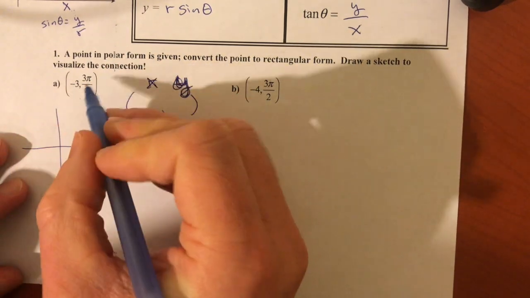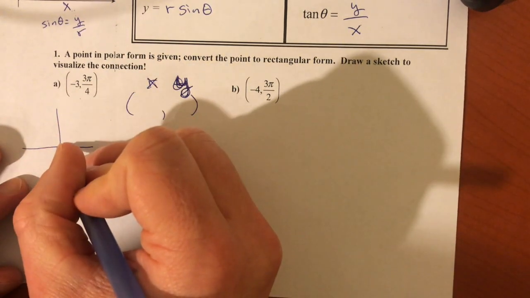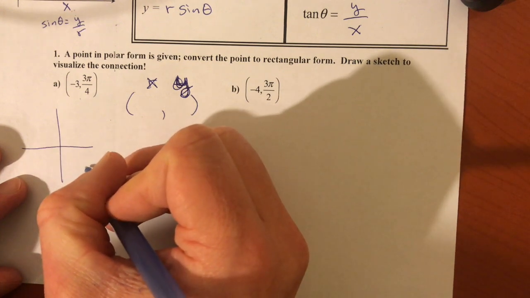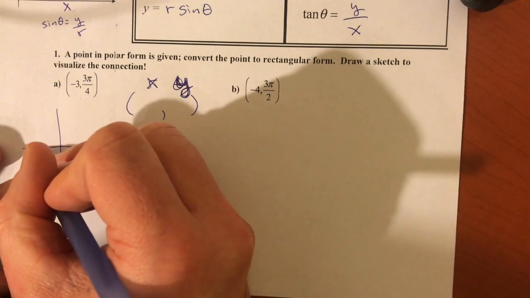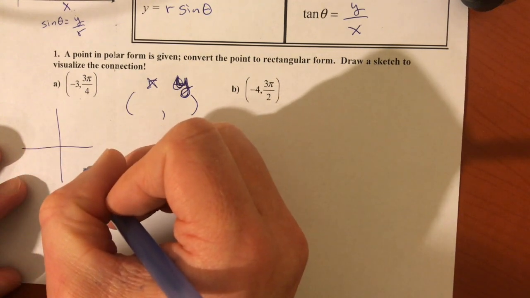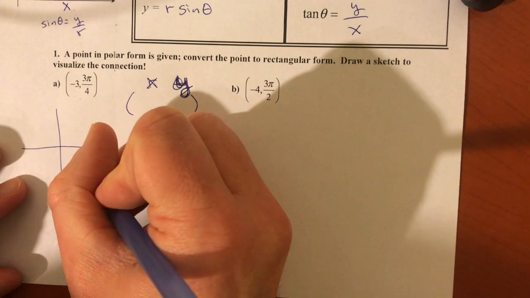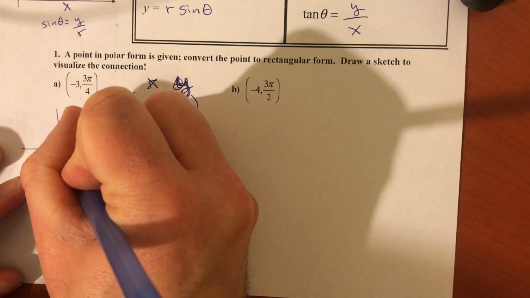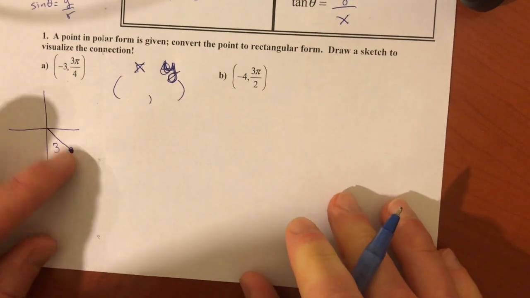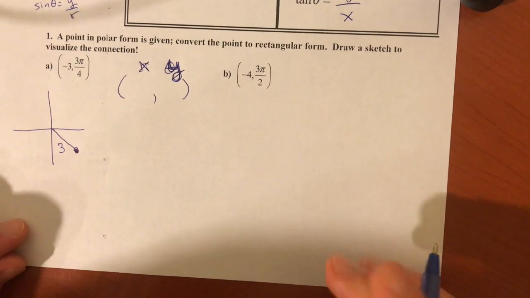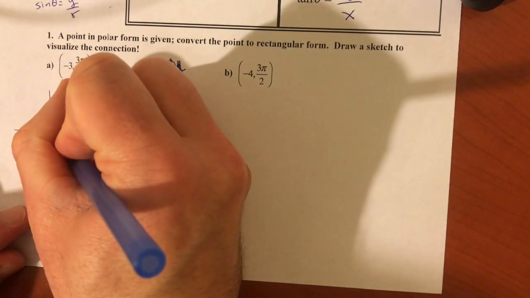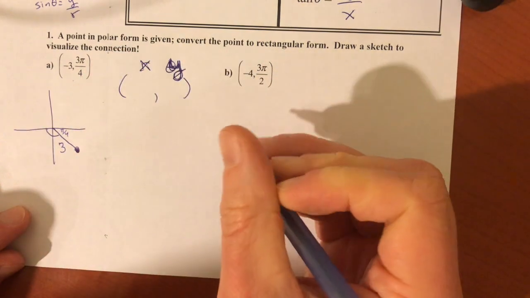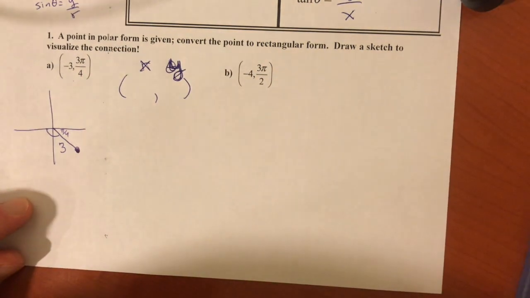I'm just going to do a rough sketch here. My theta being 3 pi over 4 would be in quadrant 2, and then going negative 3 would put me 3 units backwards, or 3 to the left, and then 3 pi over 4 from there would put you right about here. That hypotenuse, or that radius, would be 3, and since this angle was 3 pi over 4, my reference angle is pi over 4, or 45 degrees.